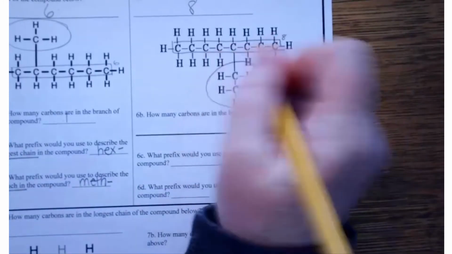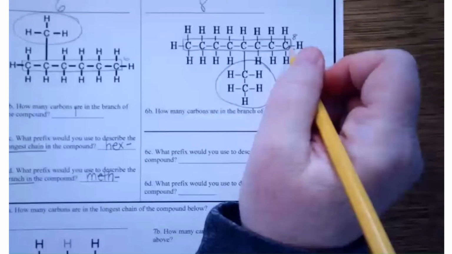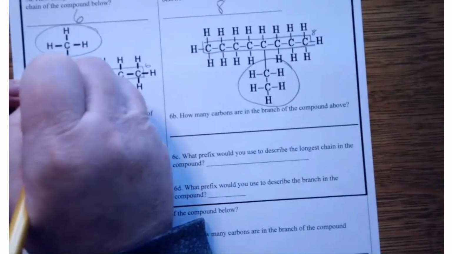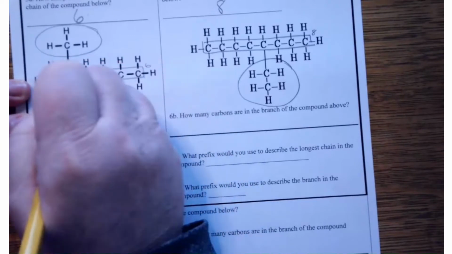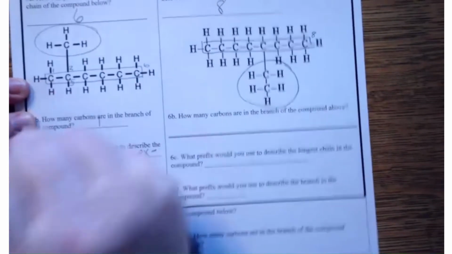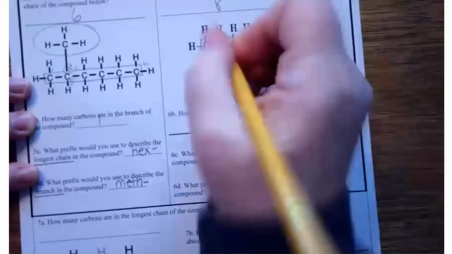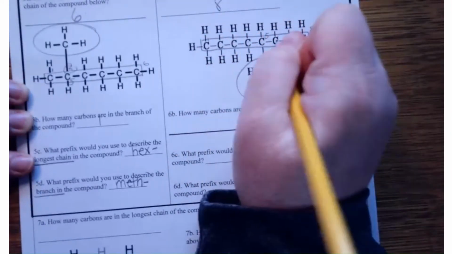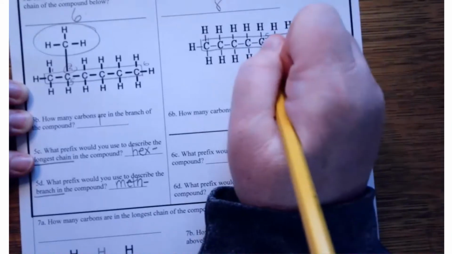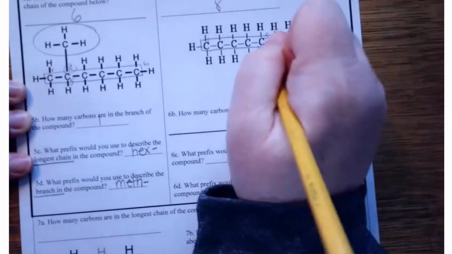But remember, when we talk about numbering, you have to think about it, right? So when we were numbering this one, we want this branch in the lowest address. So that would be 1, 2, 3, 4, 5, 6. Yes, not 1, 2, 3, 4. It would be on 5. 2 or 5. What's the smaller address? 2. For this one, 1, 2, 3, 4, 5, 6, 7, 8, or 1, 2, 3, 4. What's the smaller address? 4.